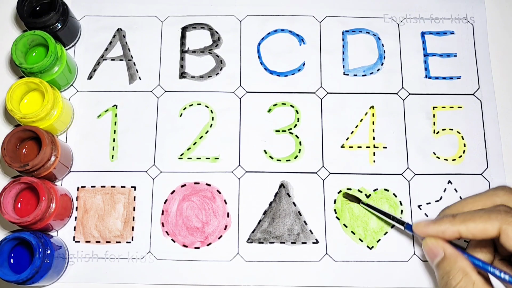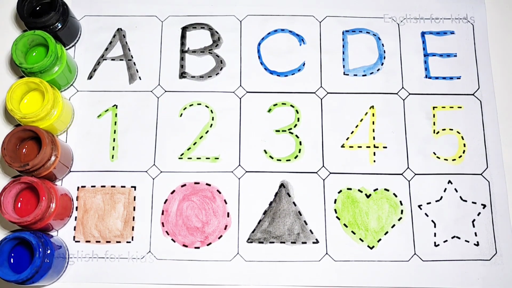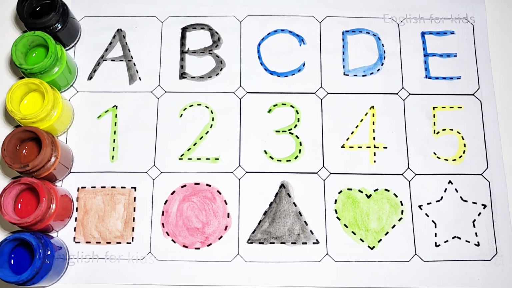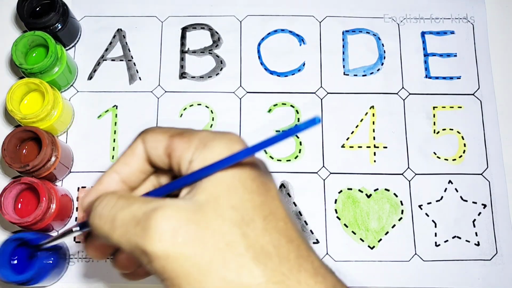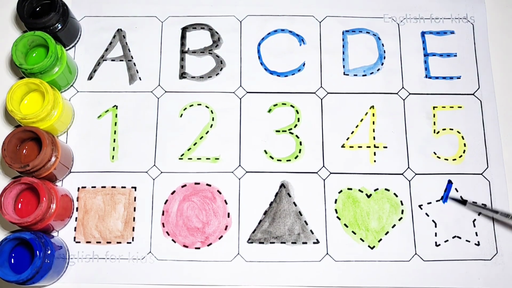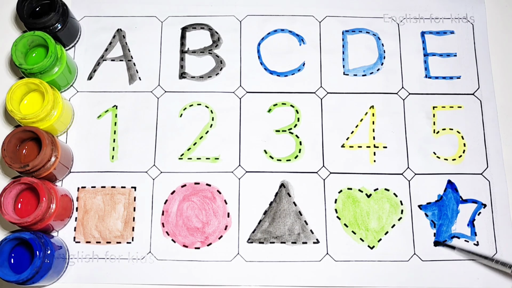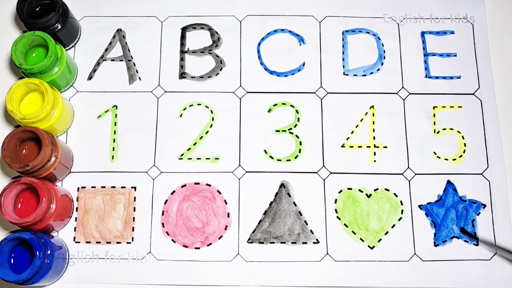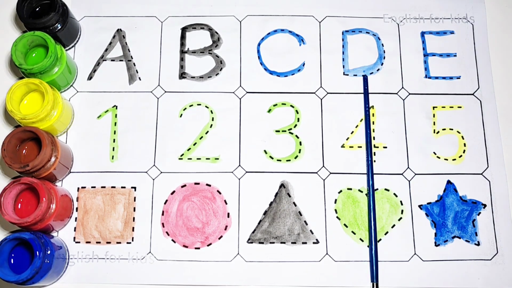Kids, now we draw the shape of heart. And the next one is star. Now we use blue color. The shape of star. So kids, today we draw capital letter alphabets, numbers and 2D shapes.